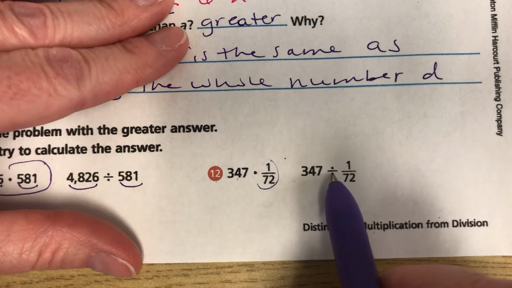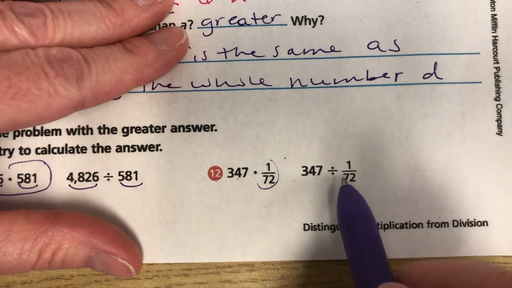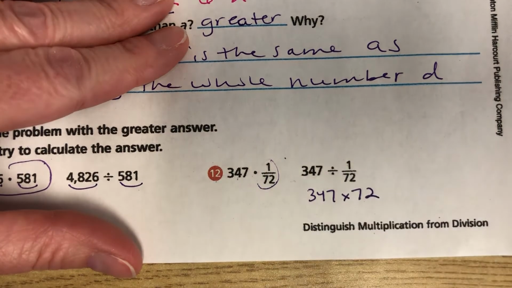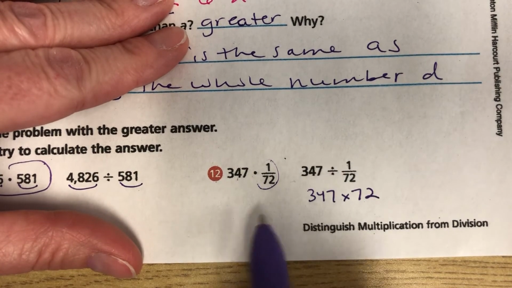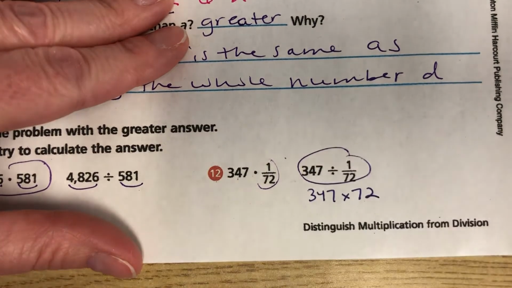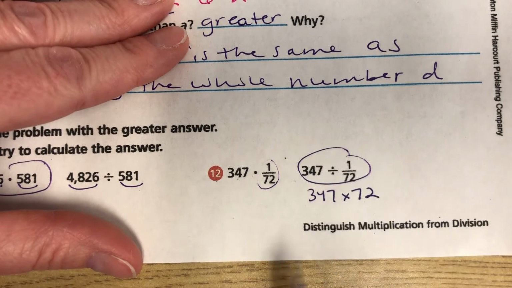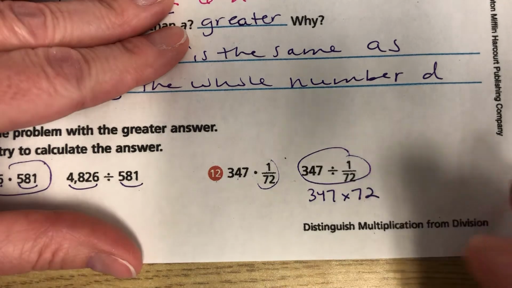This one, if I'm dividing by 1 over 72, this is the same thing as saying 347 times 72. So which would give you more? This one would. So if you are dividing by a unit fraction, you're going to get an amount that's greater than what you started with.